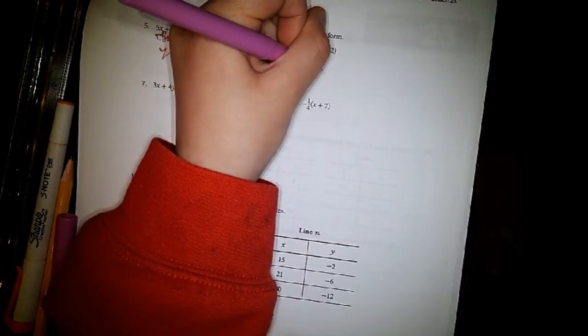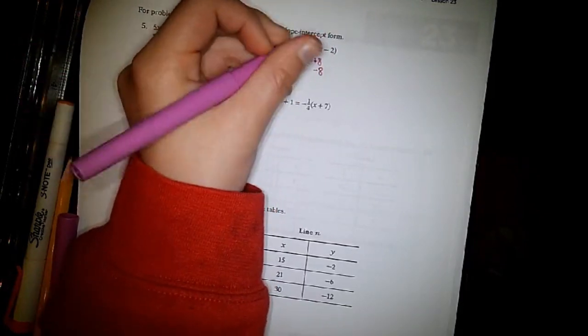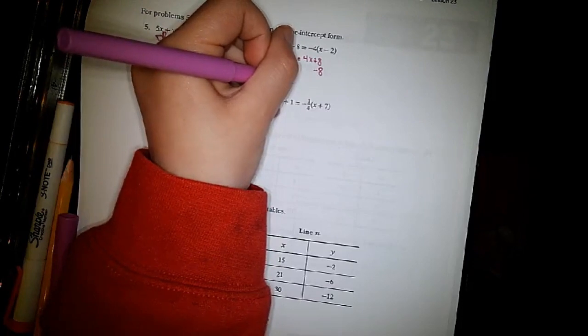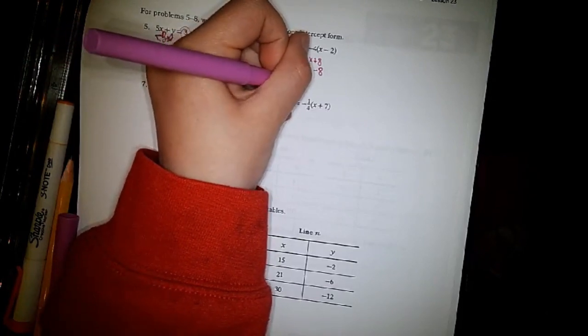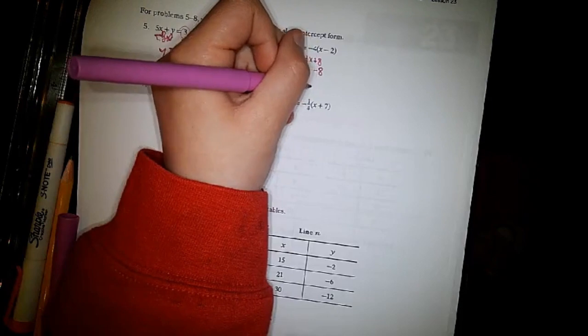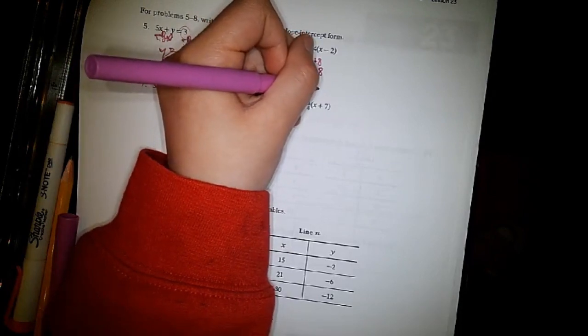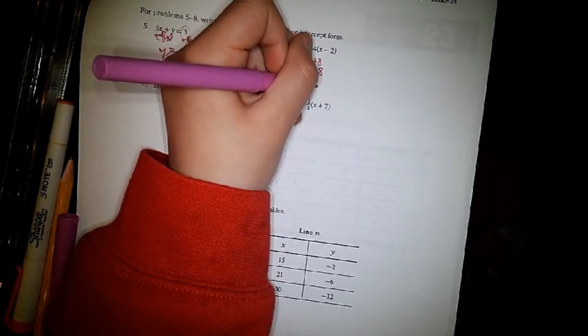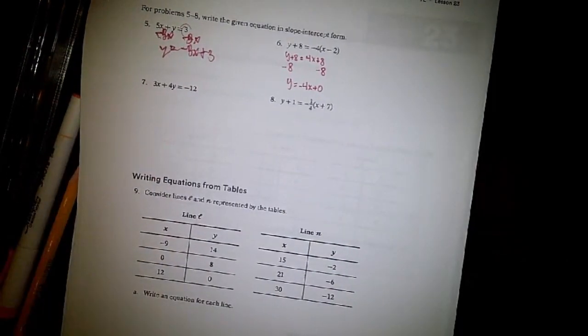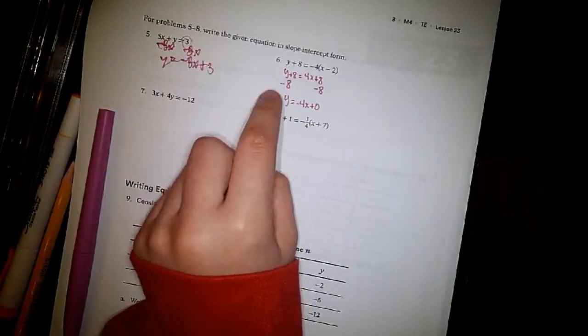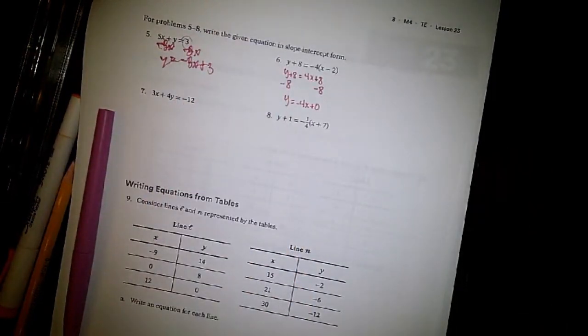Can you explain what you did? I subtracted 8 from the y from both sides and got y equals negative 4x plus 0. Okay. Do y'all agree with her? Yeah? Anybody disagree?